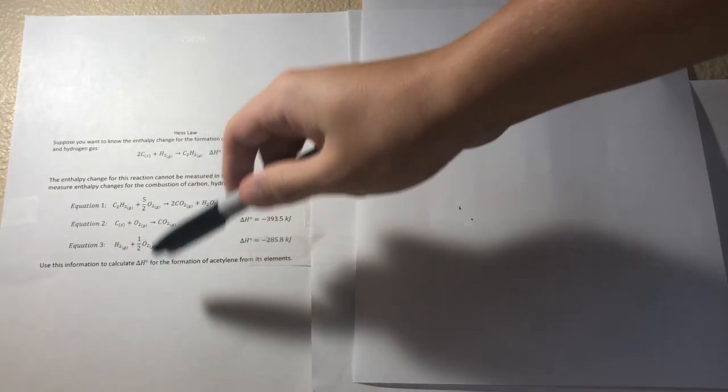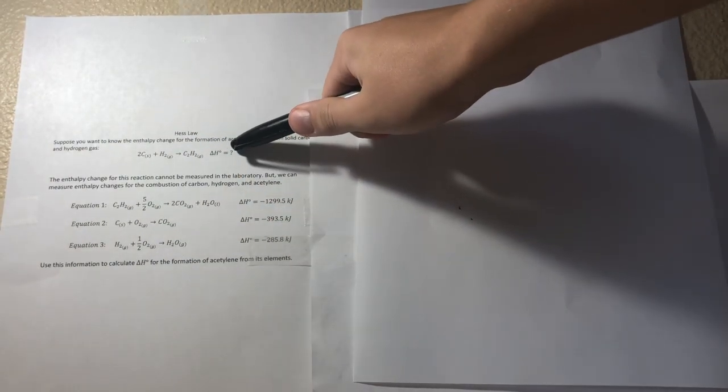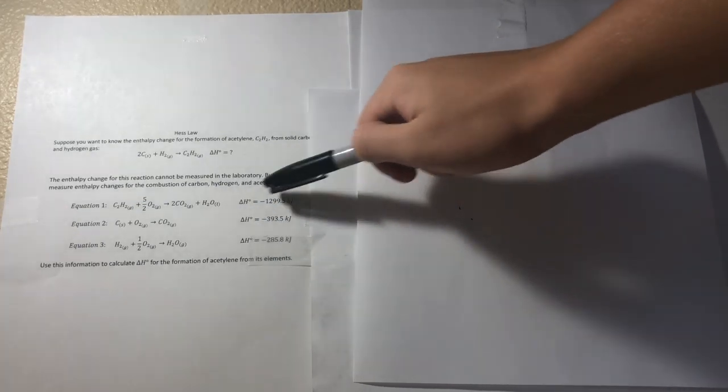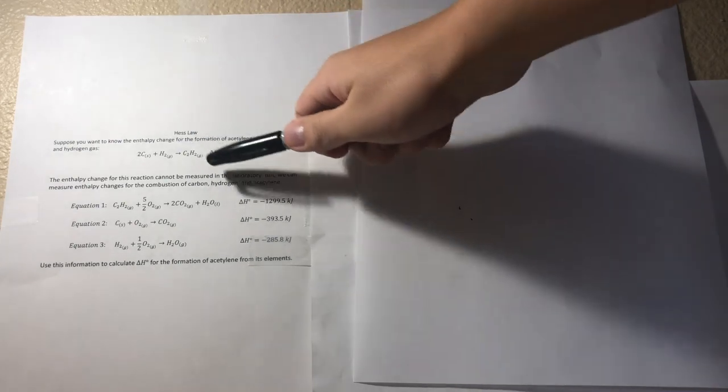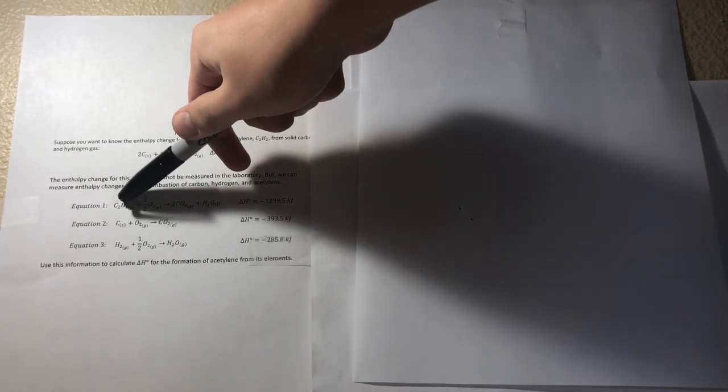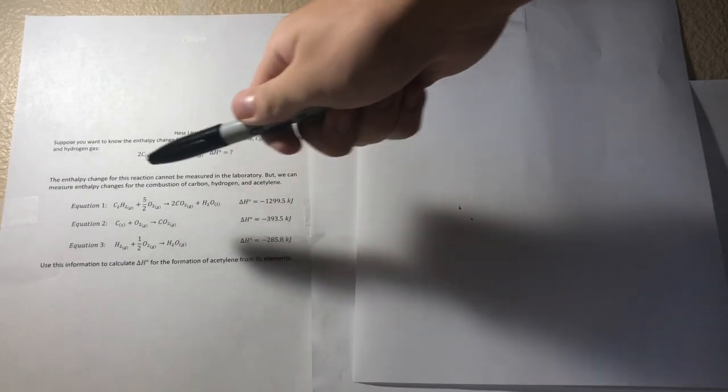Let's start off by defining Hess's law. Hess's law says that if a reaction is the sum of two or more other reactions, then the change in enthalpy for this reaction is going to be the sum of the changes in enthalpy of those reactions. First, we need to start with the end product. But equation 1 only uses acetylene as a reactant, not as a product. So we can flip the arrow and write acetylene as a product.